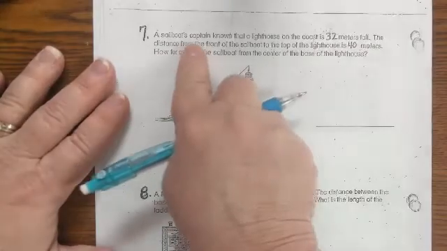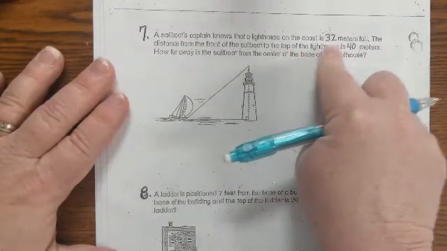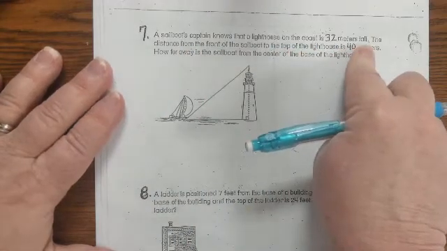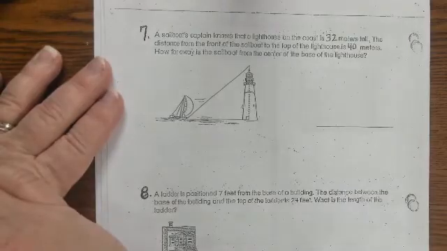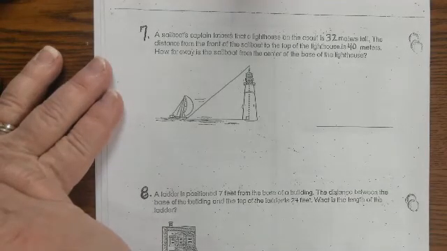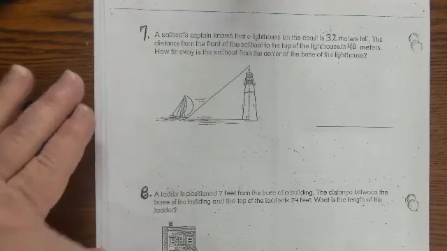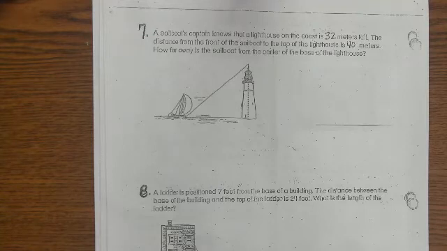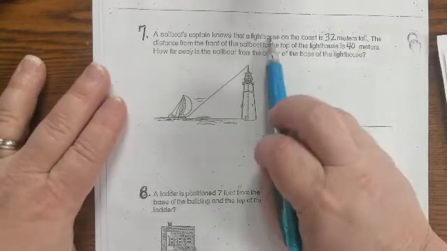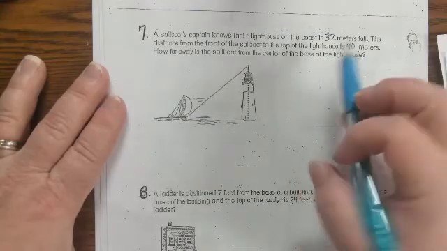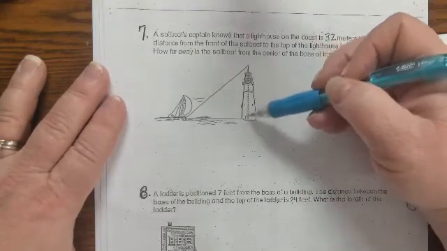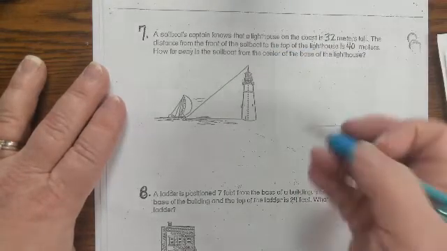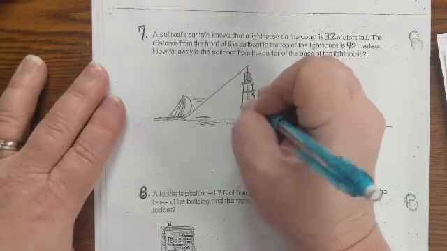It says a sailboat captain knows that the lighthouse on the coast is 32 meters tall. The distance from the front of the sailboat to the top of the lighthouse is 40 meters. How far is the sailboat from the center of the base of the lighthouse? So it's very important that you be able to figure out where to put your numbers. When it says that the lighthouse is 32 meters tall, they're talking about this distance right here. How tall is it? So on this one, I would be putting 32.